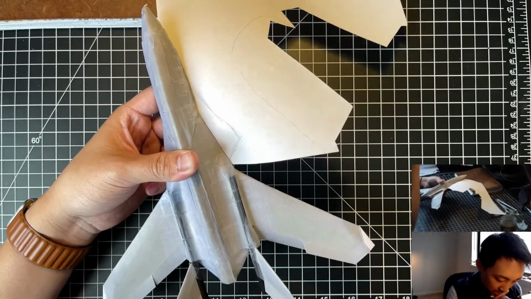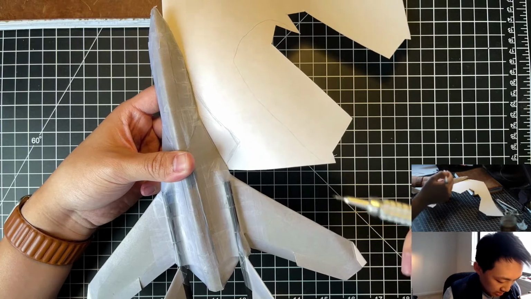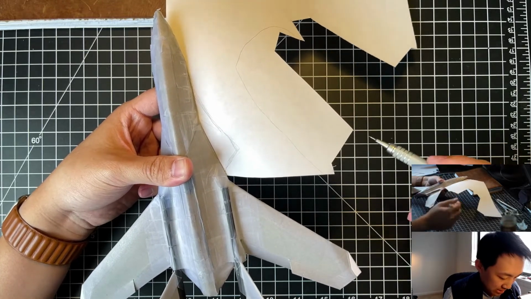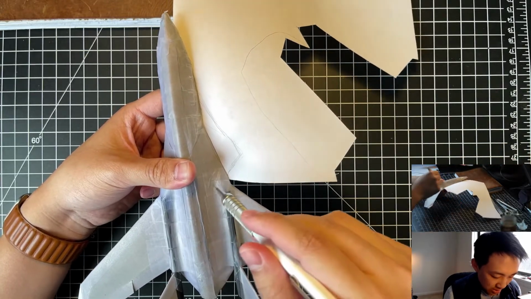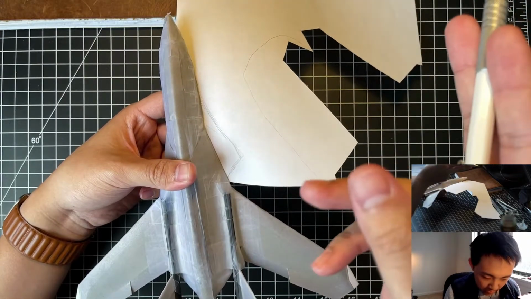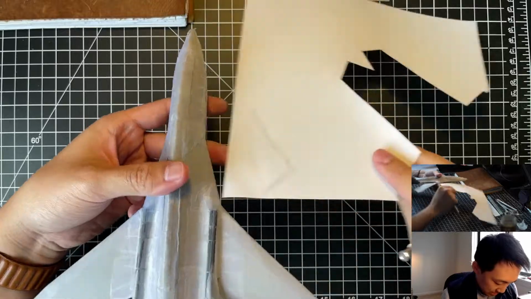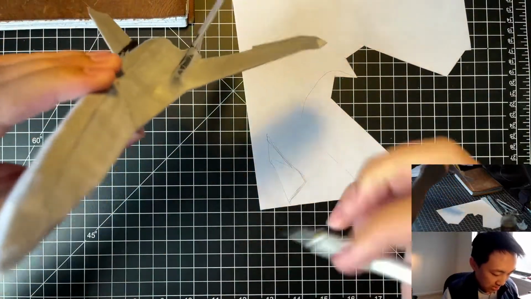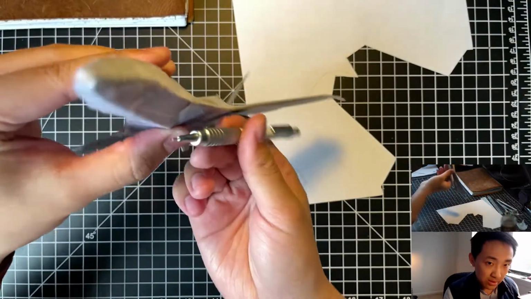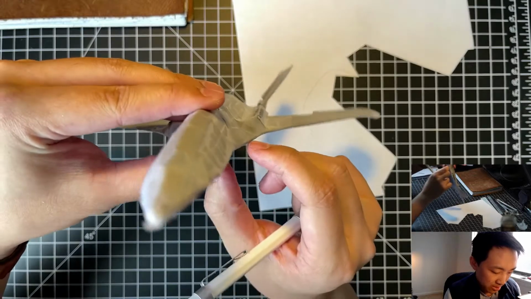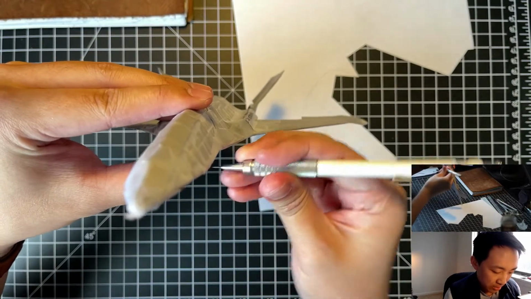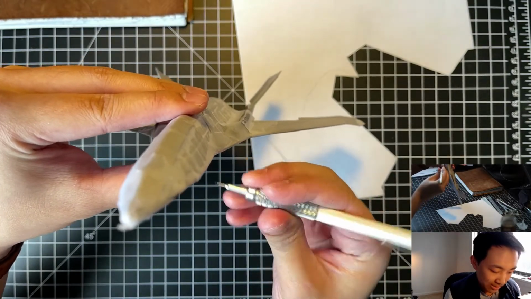The nice thing about this particular canard and this aircraft is that it's mounted on a lower fuselage that's actually slanted a little bit. So if you notice, these surfaces down here are at an angle. They're not perfectly flat or going downwards.